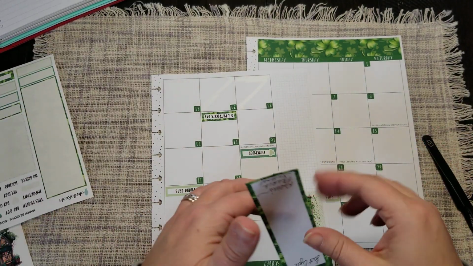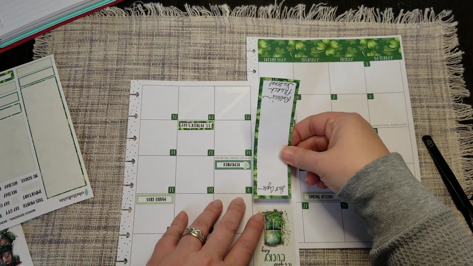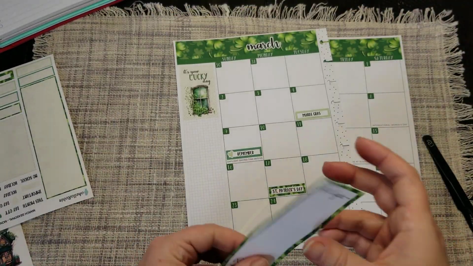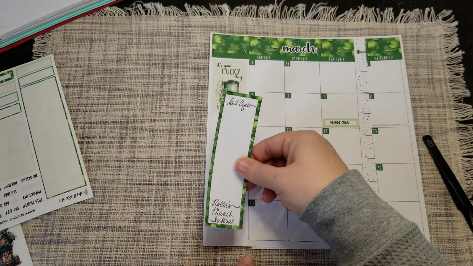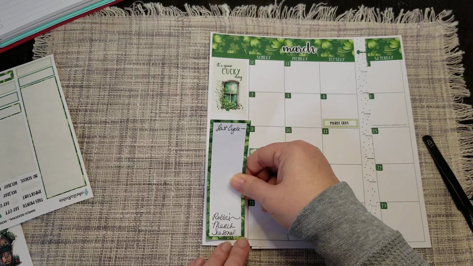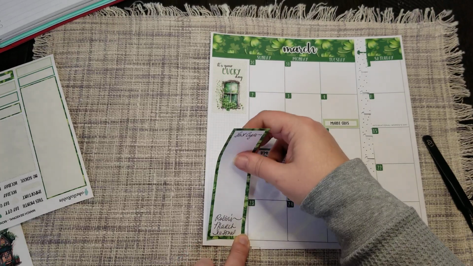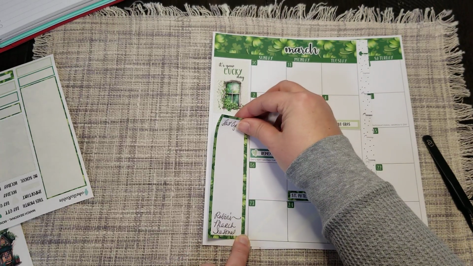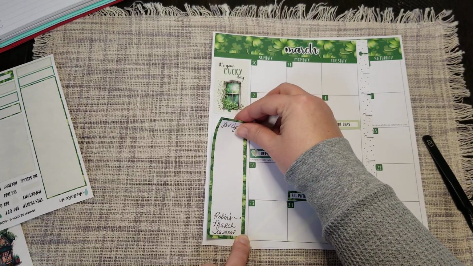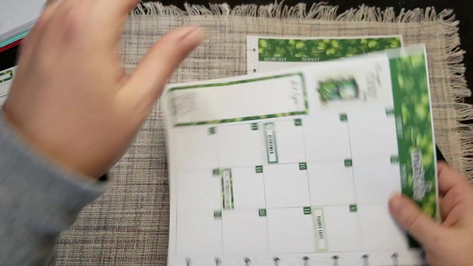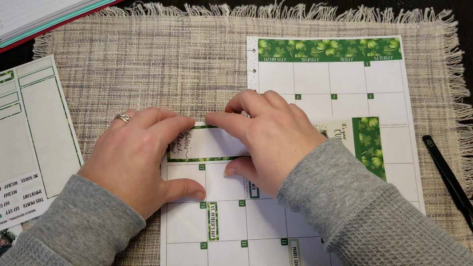There we go. And actually, I wonder if I should do that from the bottom so that it's lined up to the bottom. That looks like it's going to be straight. Let's see. All right, maybe not.